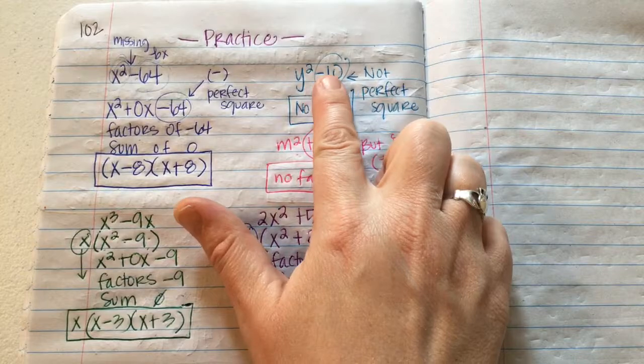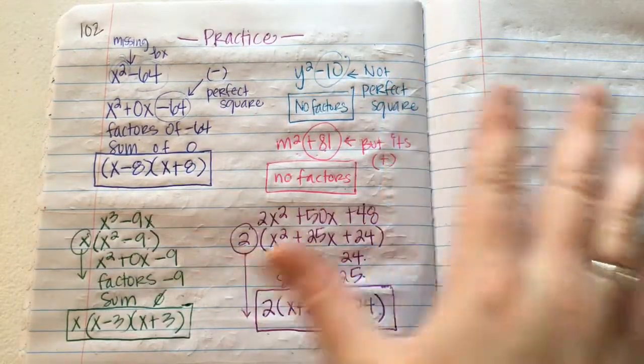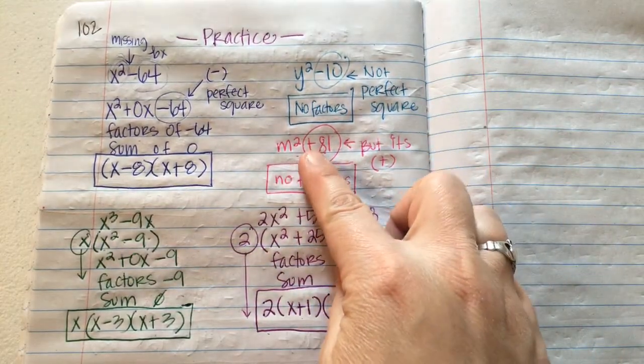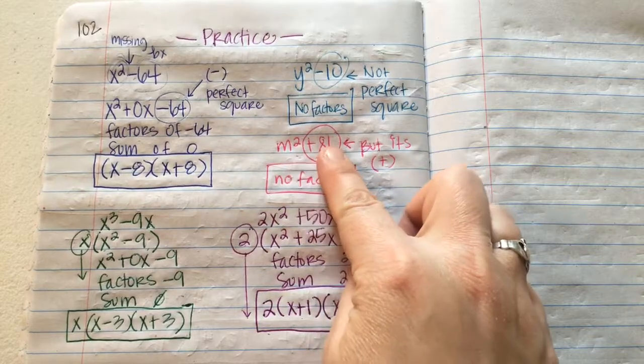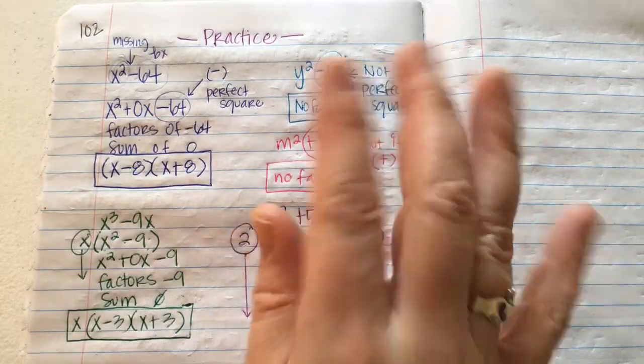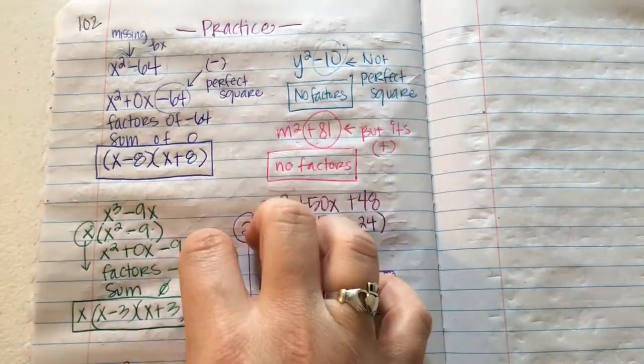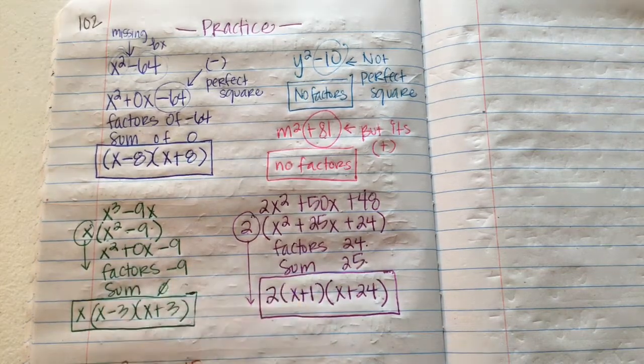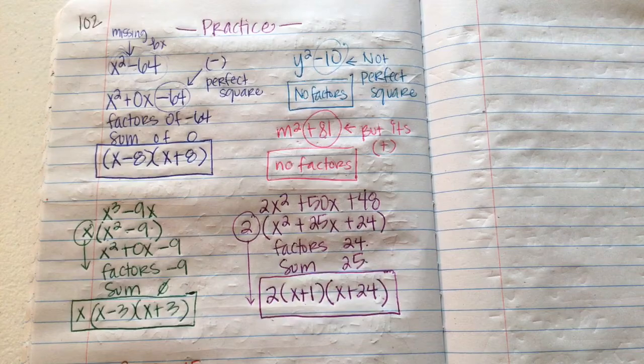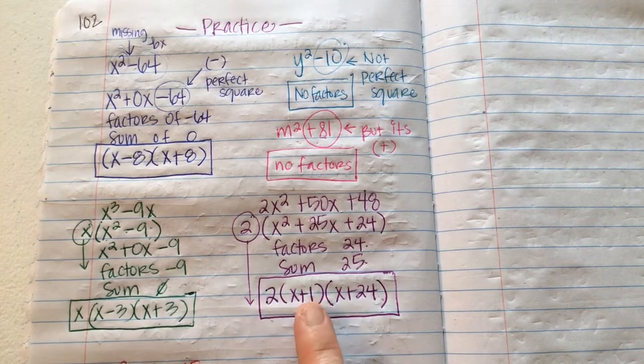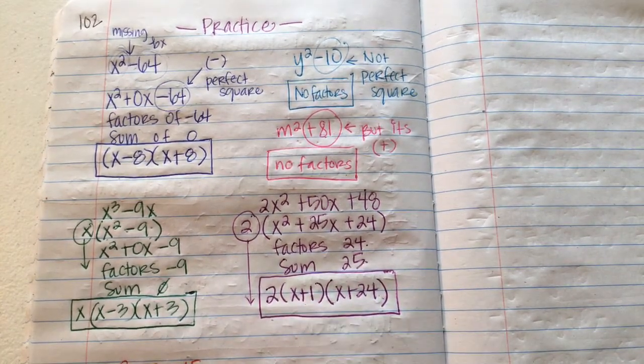If it's not a perfect square, you can't factor it. If it's a positive, a plus, a perfect square, you can't factor it. You are looking for factors of C that have a sum of B today. And if you find factors of C that have a sum of B, you just write them down. The leading coefficient must be 1.